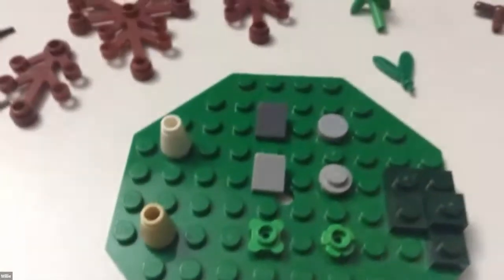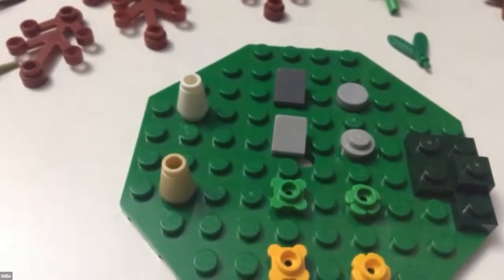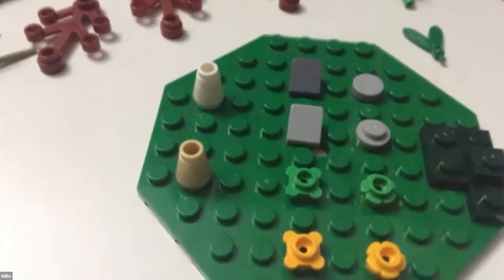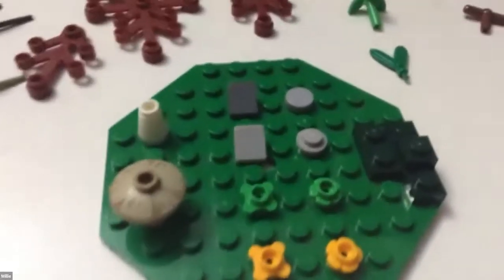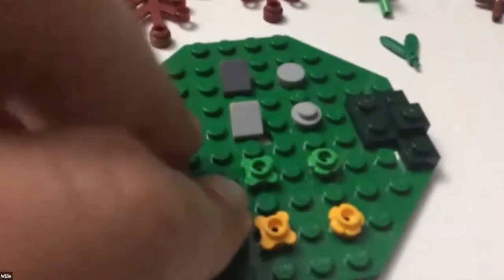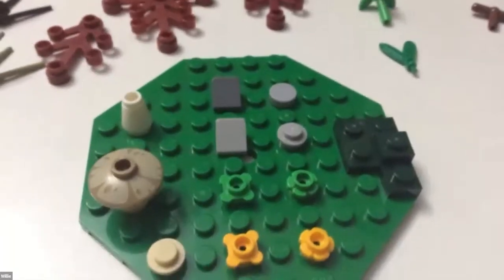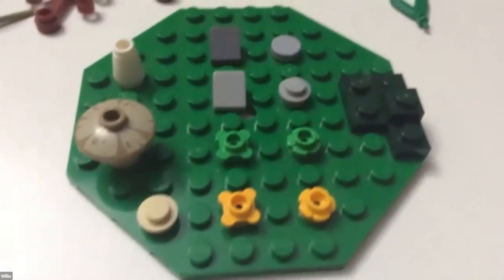So you'll see that what I have on here is basic cone pieces. The cone pieces serve as mushroom stalks. It is really easy to do this, but it's even better if you start using your different layers of, you see that it's just a 1x1 piece.